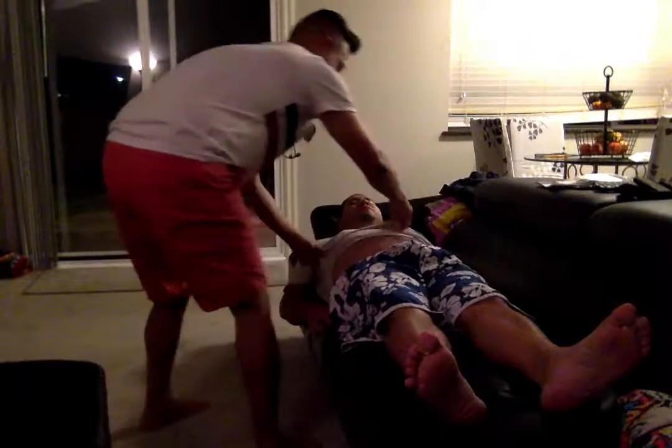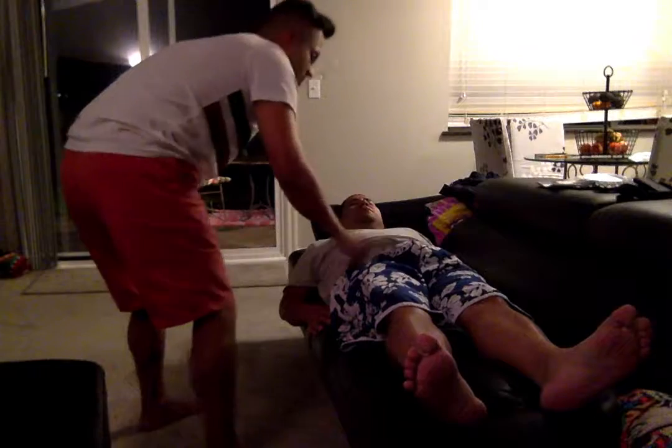One more thing that we want to check. I'm going to have you lay down. We're going to check if there's any rebound tenderness in your abdomen. Okay? Use 5 fingers, and we're going to go straight. Okay, there's no rebound tenderness.